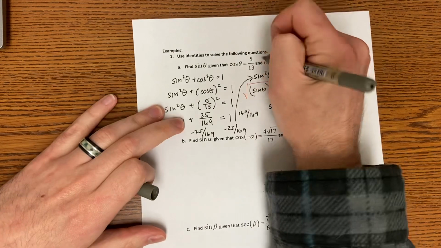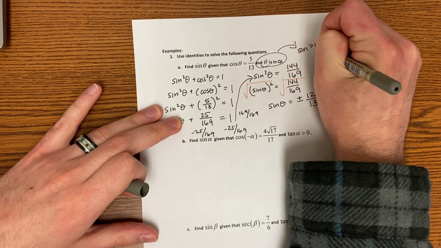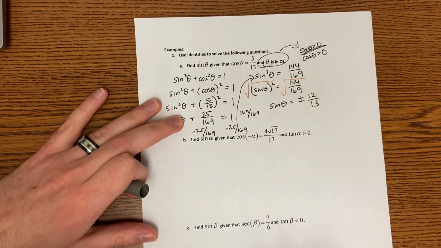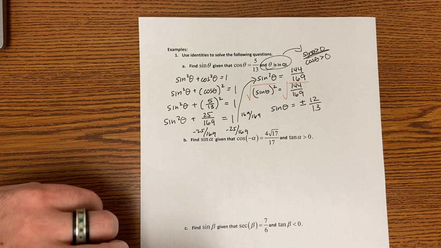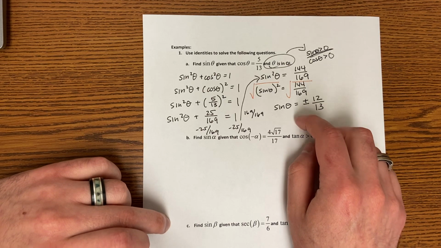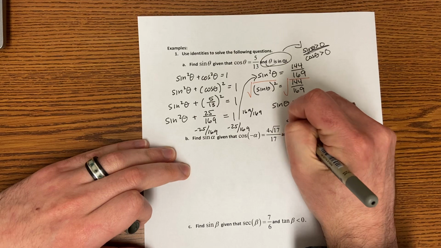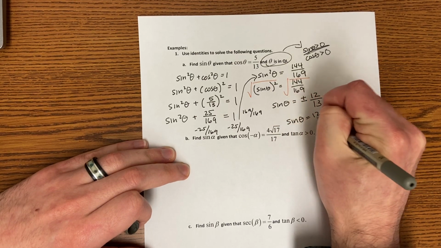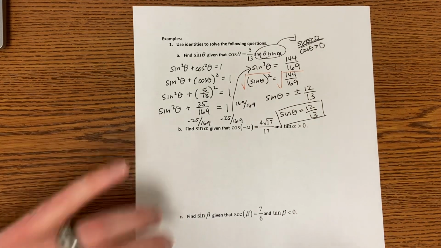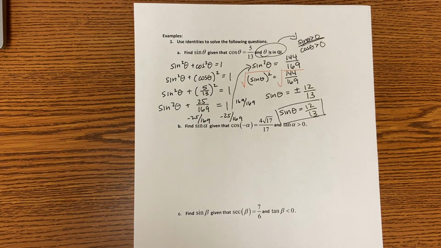Now, this is where the little info about your quadrant comes into play. Here you know sine is positive and cosine is positive, but more importantly, you know sine is positive. So if this angle is in the first quadrant and you're trying to determine if sine is positive or negative, that quadrant will tell you that sine has to be positive. So that tells you, because sine is greater than 0, that sine theta has to be the positive 12/13 and not the negative 12/13.